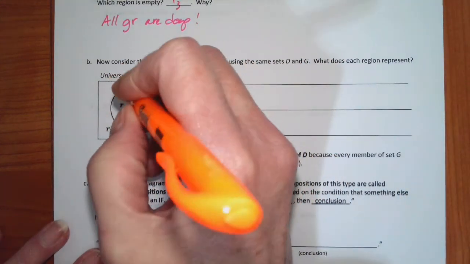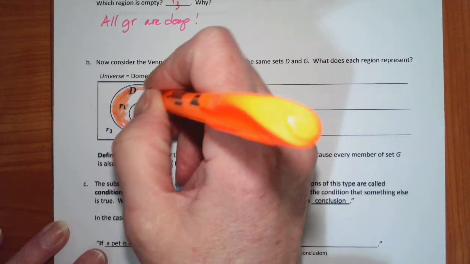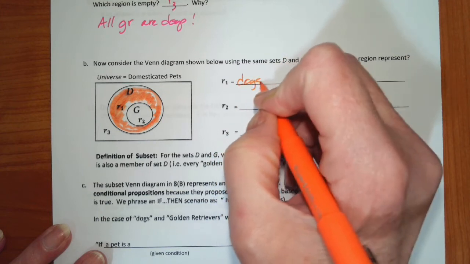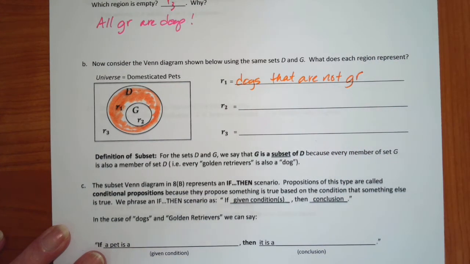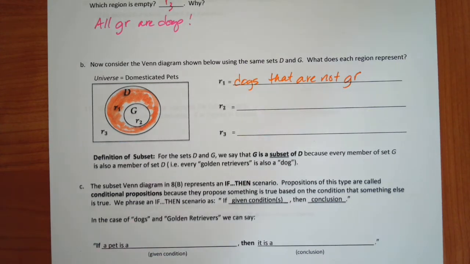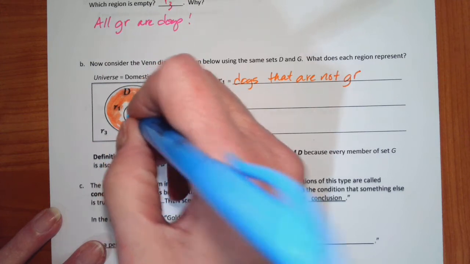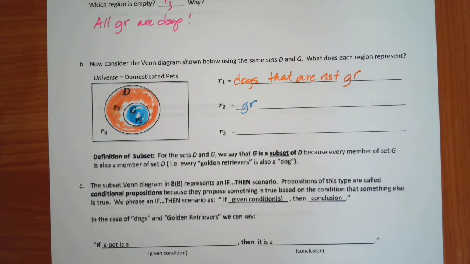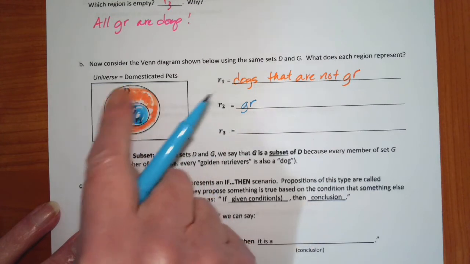Okay. So let's start with region 1. Okay, once again, just like before, these are dogs that are not golden retrievers. Okay. Then we have this set here. Notice it is all inside. These are our golden retrievers. Now, why is that inside circle? Because all golden retrievers are dogs.